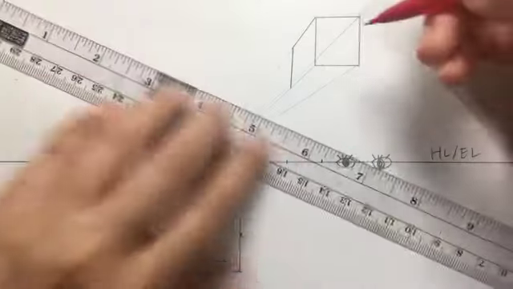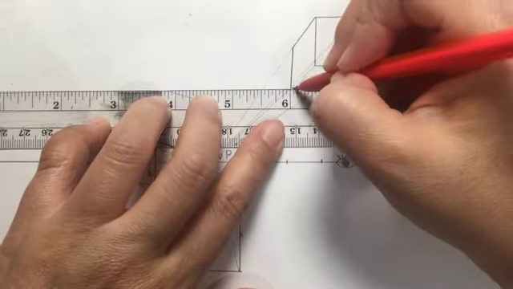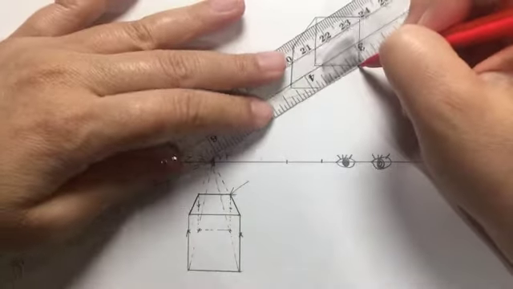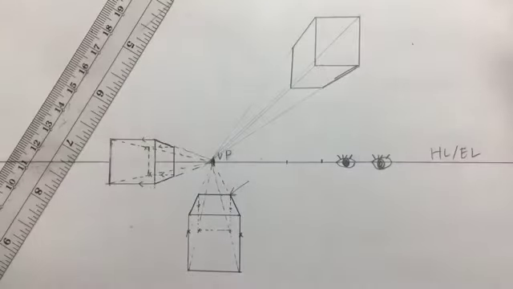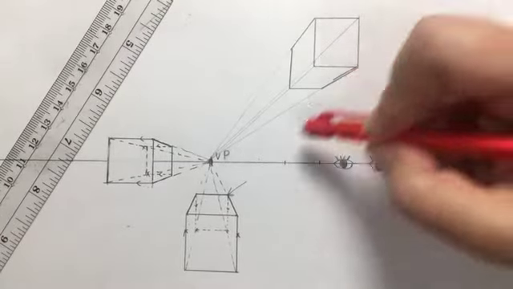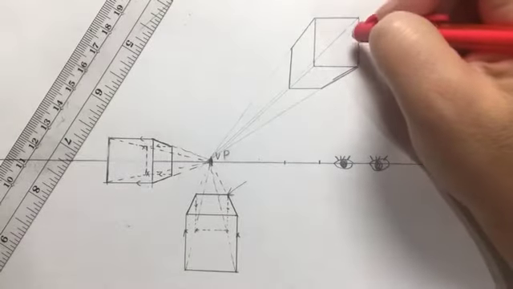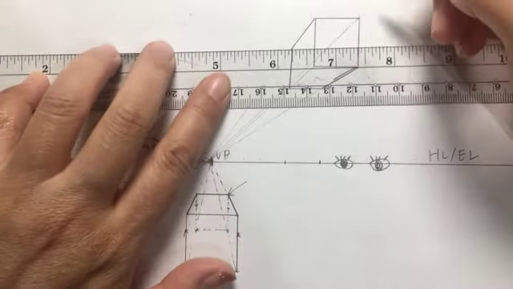Solidify the edge. Remember the lines are parallel, right? So like this. Oops. Okay, like that. So here's my box above the eye level, and I need to make this transparent.